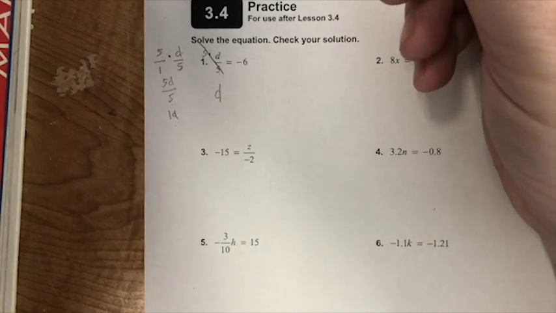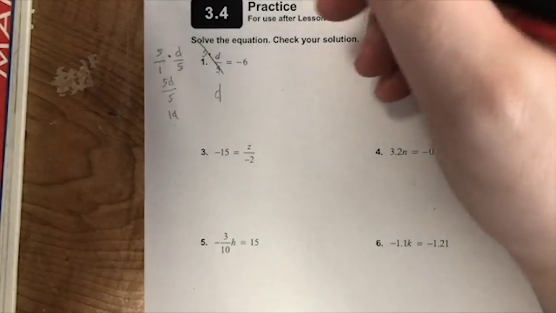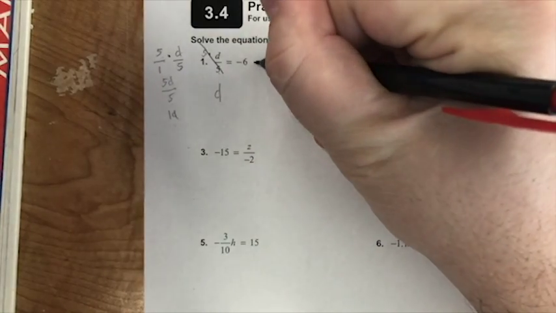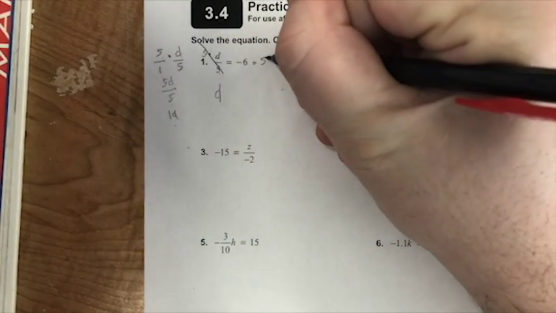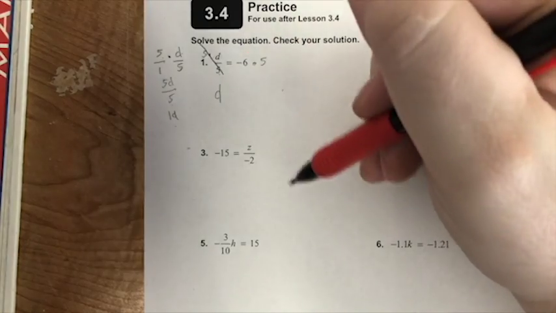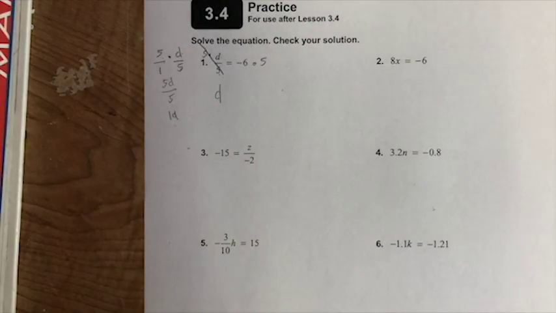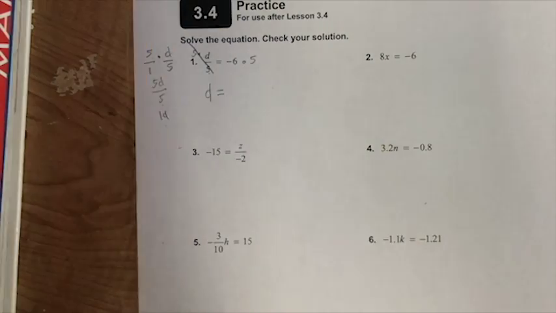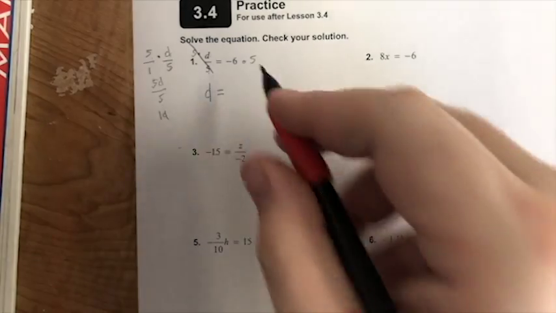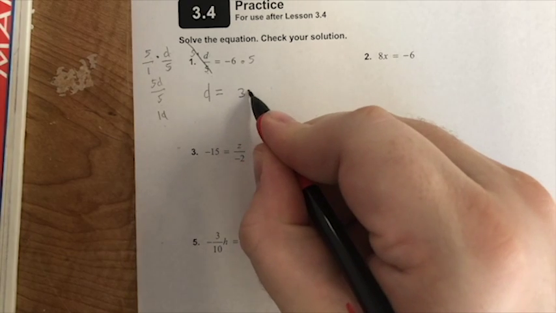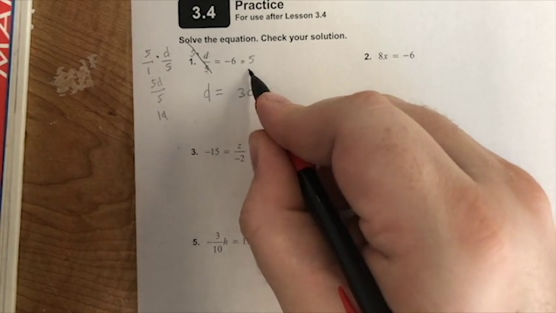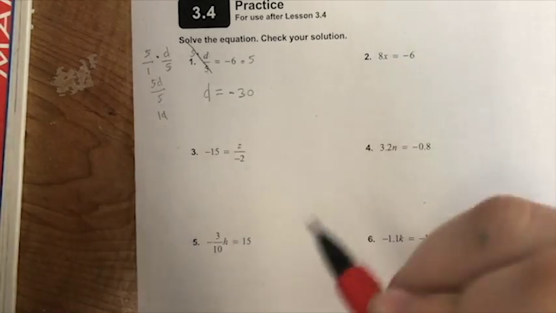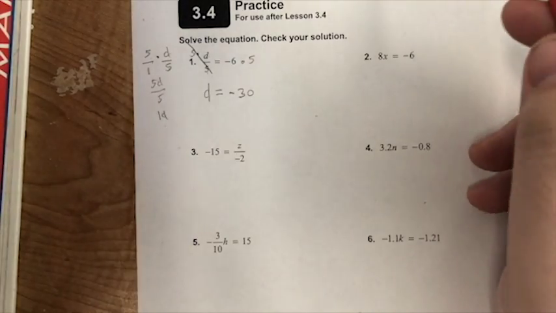Now, just like with the addition and subtraction in the last video, whatever I do to one side, I must do to this side. Since I multiplied here, I must multiply here. And -6 times 5, well, remembering our rules with integers, we multiply. 6 times 5 is 30. Since this was a negative and this is a positive, it's going to be -30. So we found out that D is equal to -30.